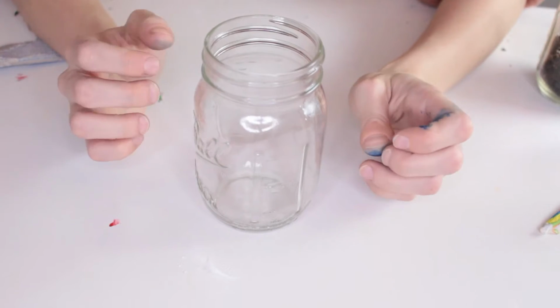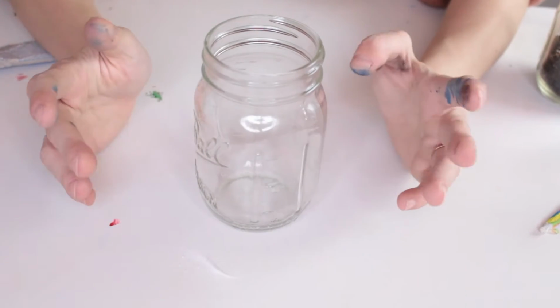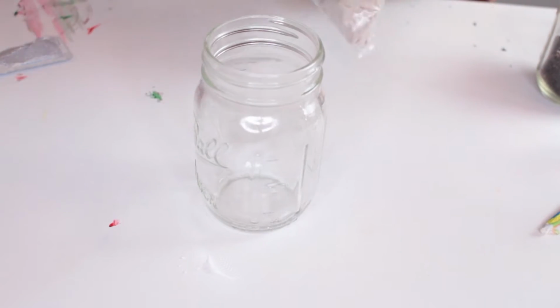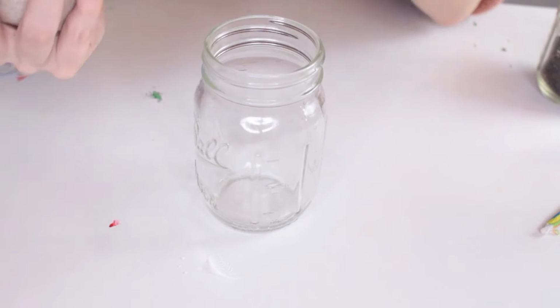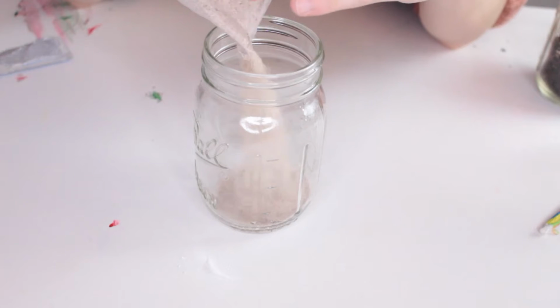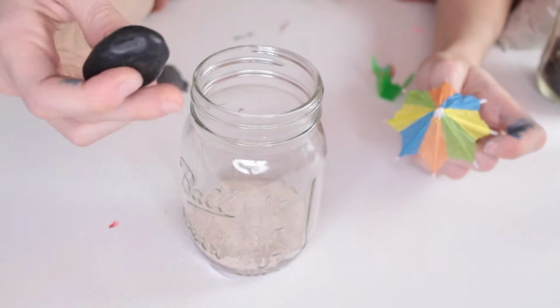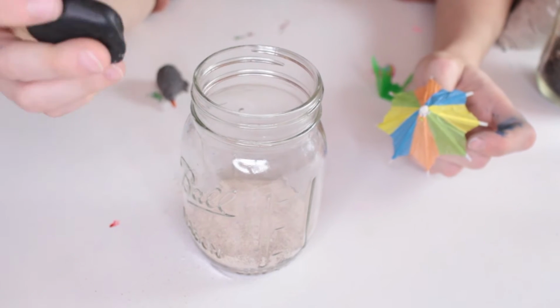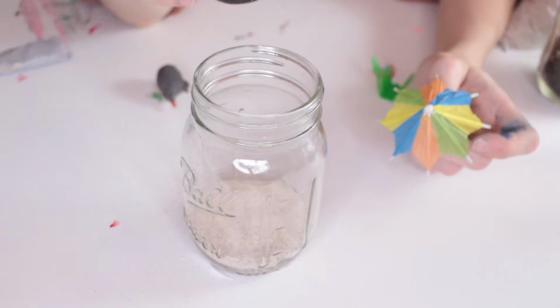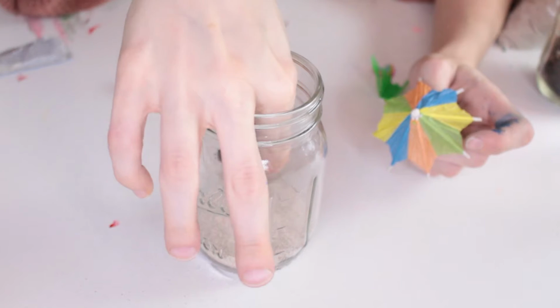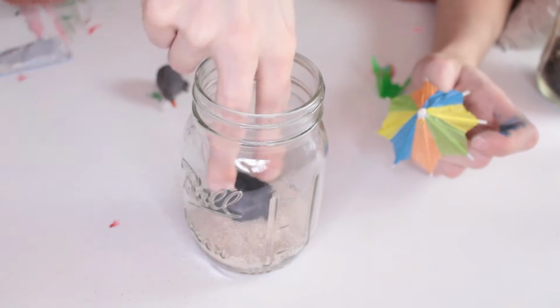Tropical zone is mainly found in the center of the world around the equator. When you think tropical, you think beachy, islandy. The base for this jar is gonna be sand. We're putting in a rock to represent a lot of tropical regions have volcanoes and things like that. Like Hawaii, you see a lot of dormant or active volcanoes.